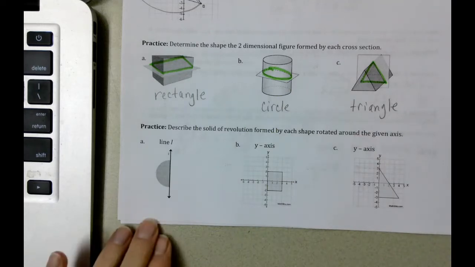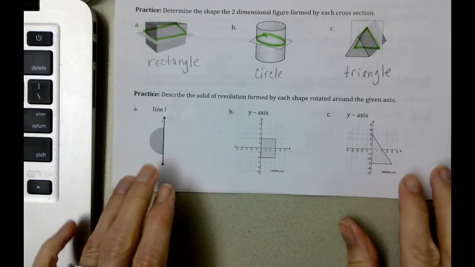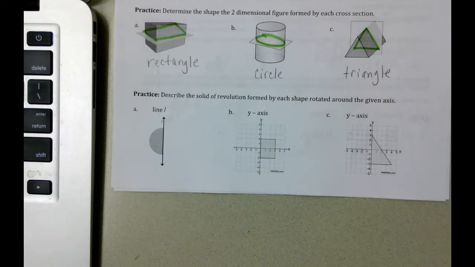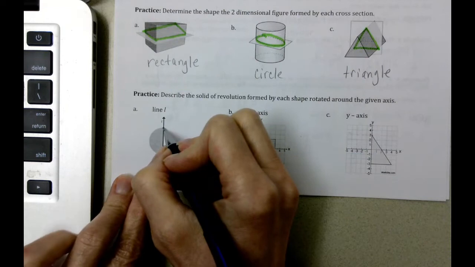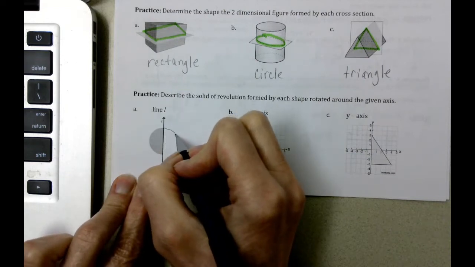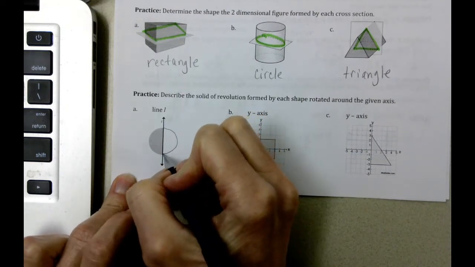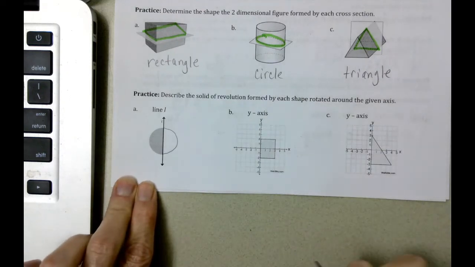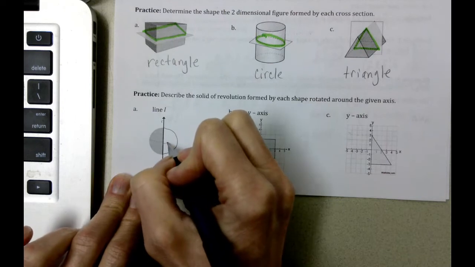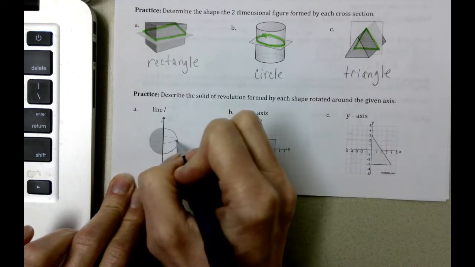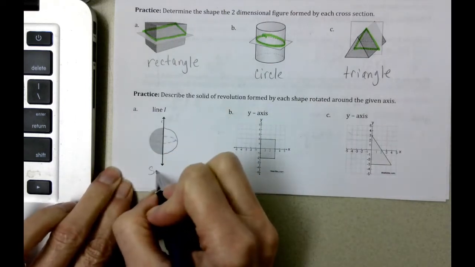As we look down here on the second practice problem, what we want to do is determine the solid here. Well, if we copy this picture there, we can't connect the corners, but we can see the general shape of that, which is the sphere.